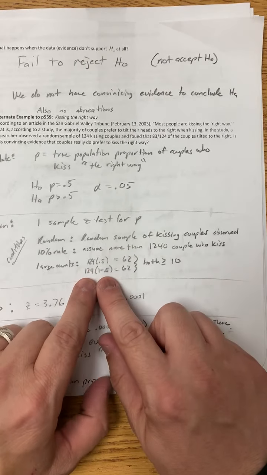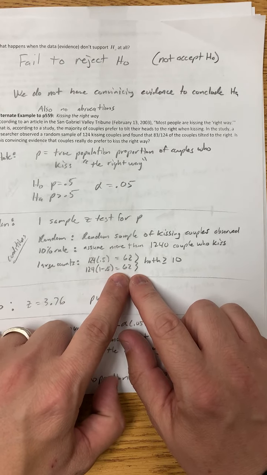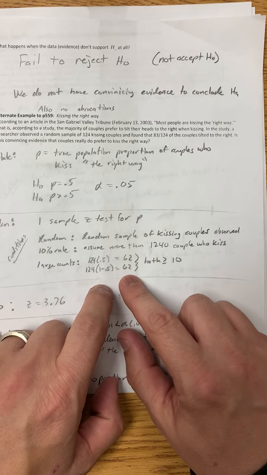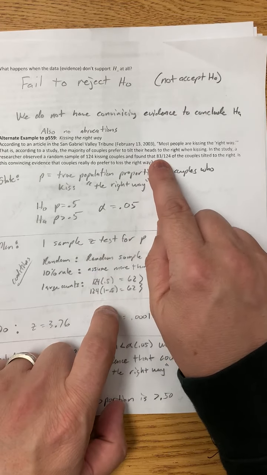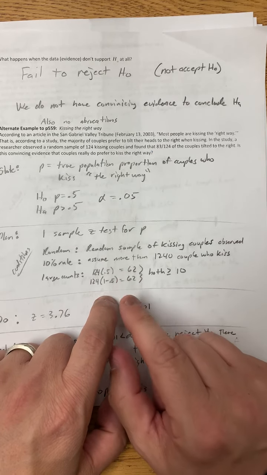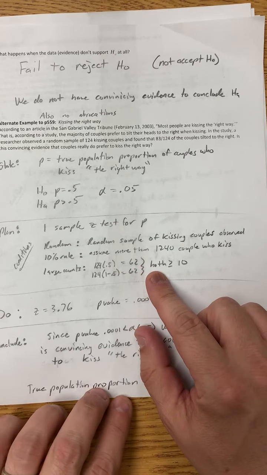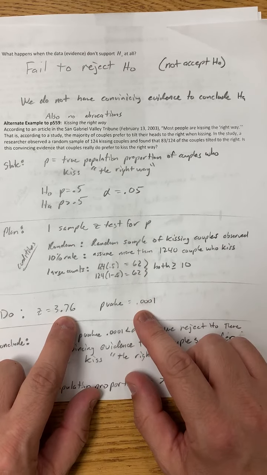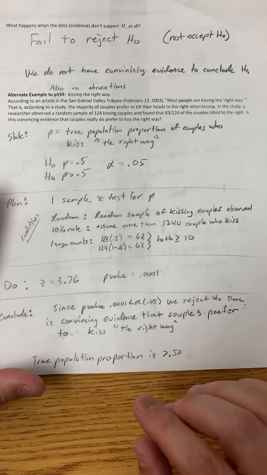All right, and then I show my work, and then I need to expect at least 10 successes and 10 failures. Not what I observed. It's not 83 and 124 minus 83. It's the expected for the test. That's a little tricky because it's very similar, yet it's also different, so be careful. Both of those are greater than 10. And I'm going to show you just in a second how we get this on the calculator, but let's just go ahead. There's that, and we'll get that in a minute.